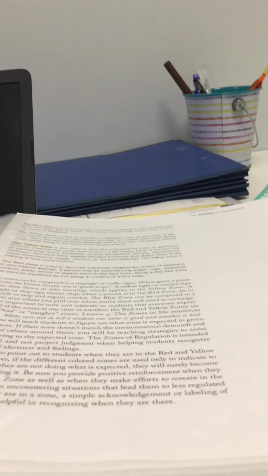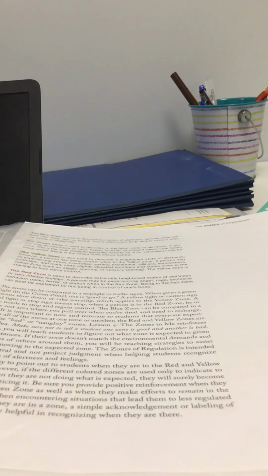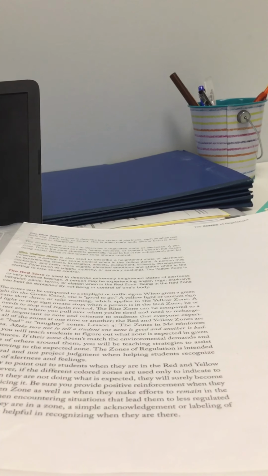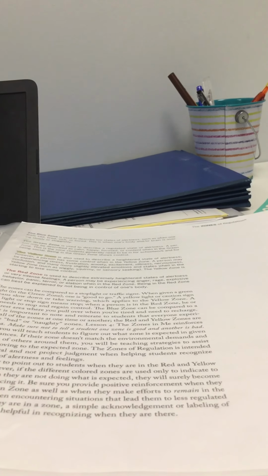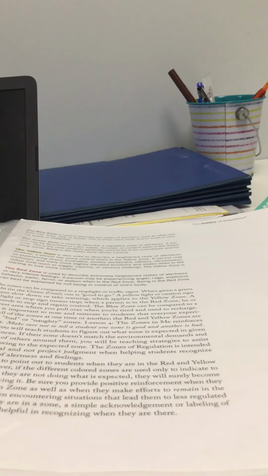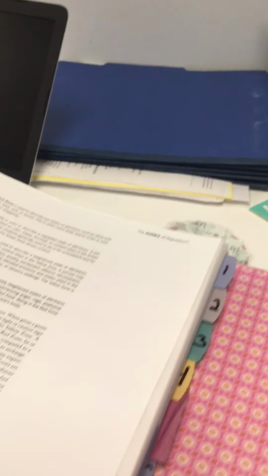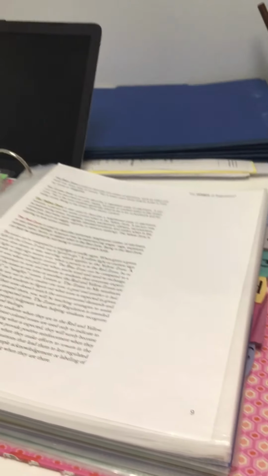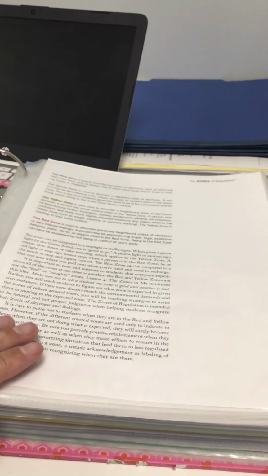The red zone is used to describe extremely heightened states of alertness. So they may be in anger, rage, explosive behavior, panic, terror, elation, and this is where someone's body is out of control. So these zones are basically compared to different road signs throughout the curriculum. Then you'll also see the different colors that these zones are on too.